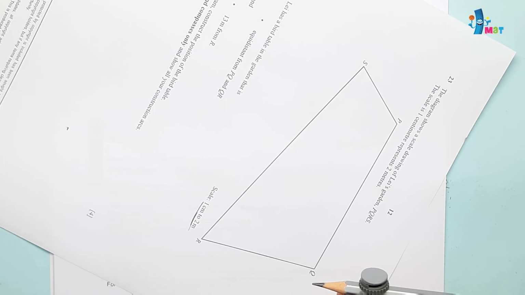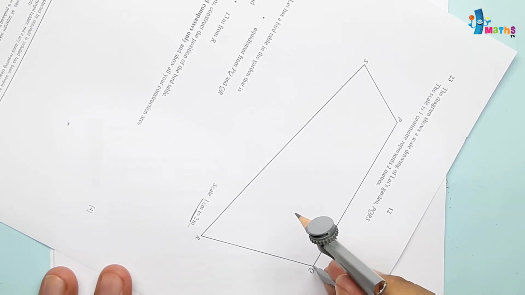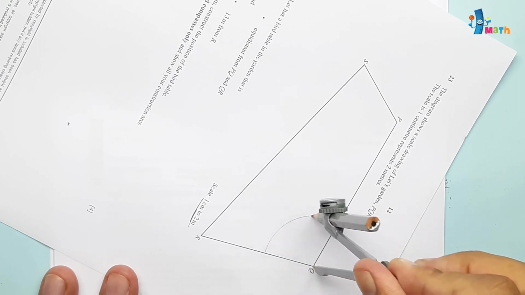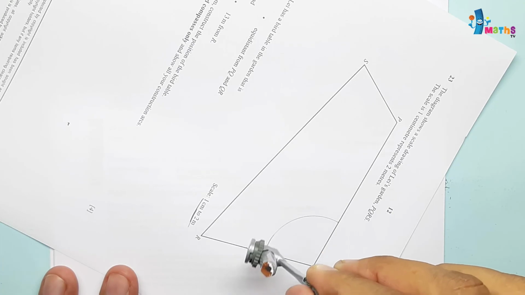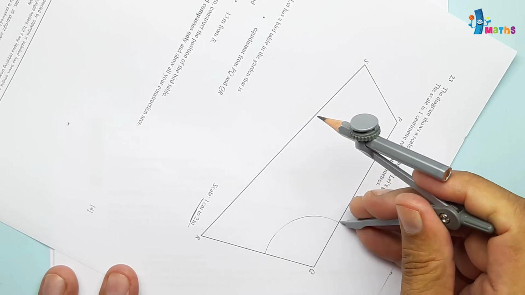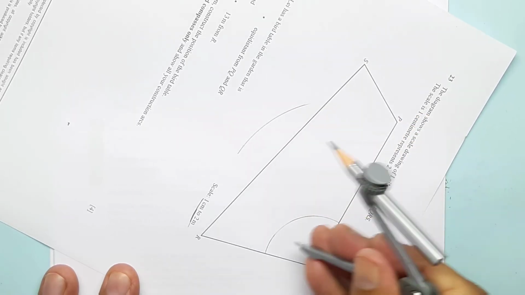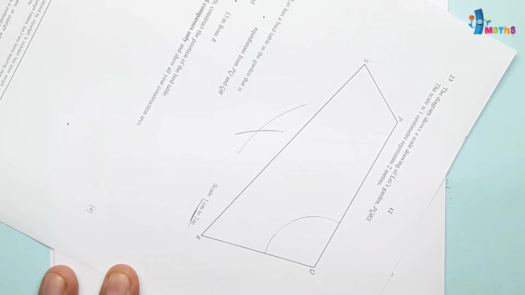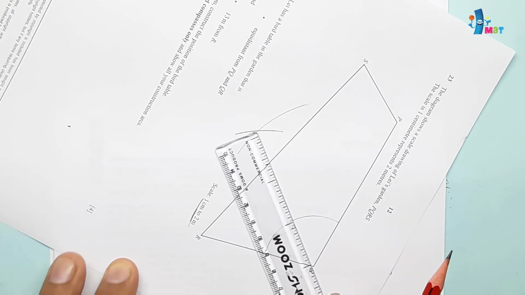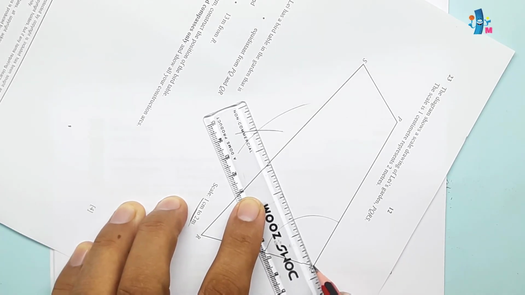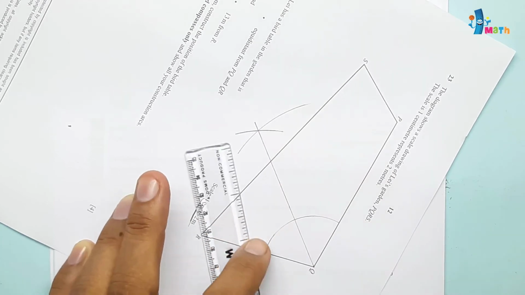What we will be doing, we will be making an arc like this one, and then we will be opening the compass more, and we can make 2 arcs which are intersecting like this. So this is the point which we found. We'll be joining this point and this point, and this is basically the angle bisector which we have drawn.